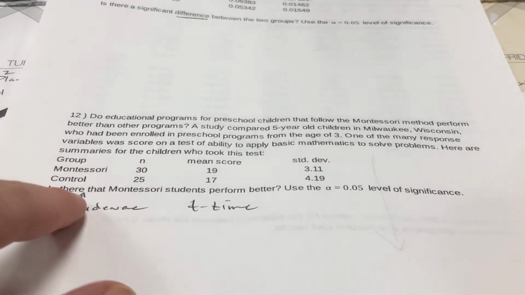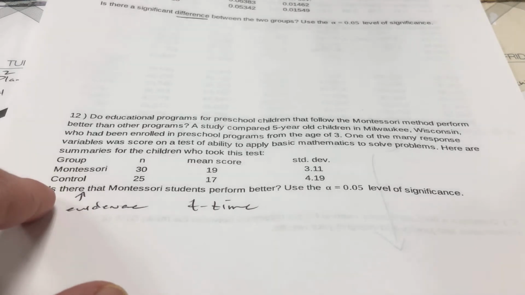Is there, we're getting into some bad typos here. Is there evidence that Montessori students perform better?